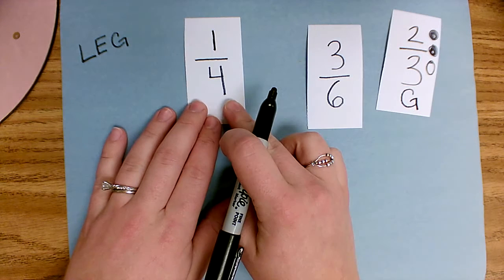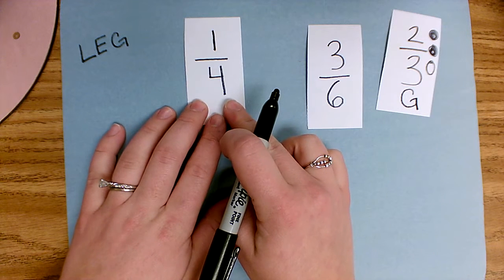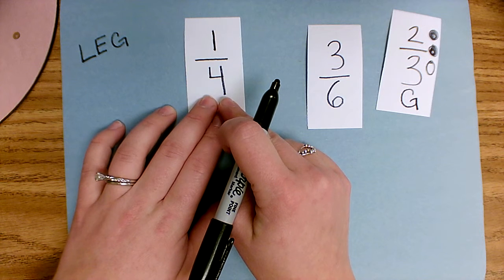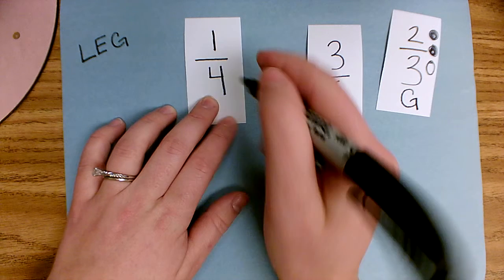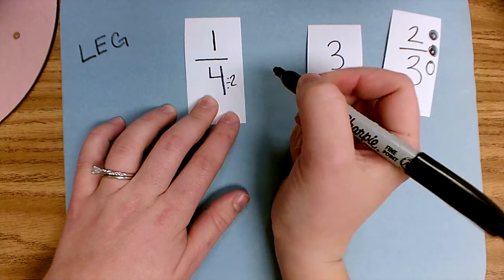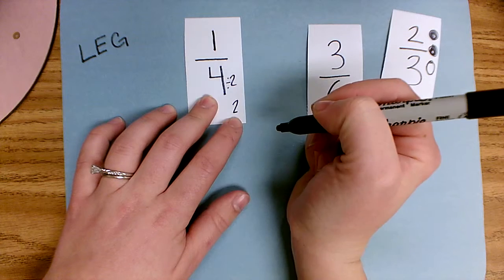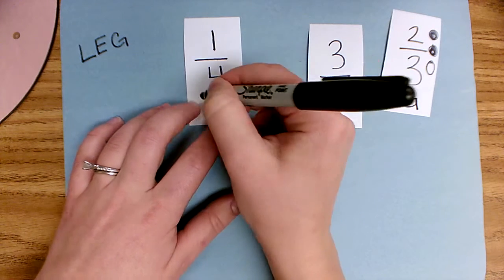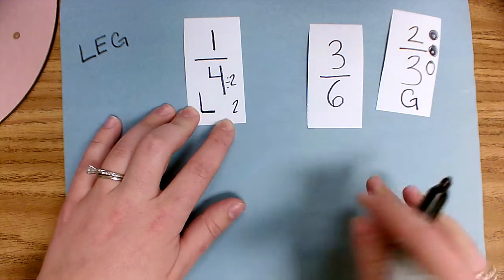Next I have 1/4. A trick for even numbers is to look at the denominator to find out what is half of the denominator. Well, half of 4, 4 divided by 2, is 2. Now I know 1 is less than that, so 1/4 is less than half.